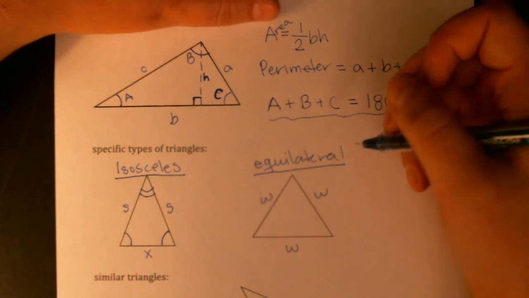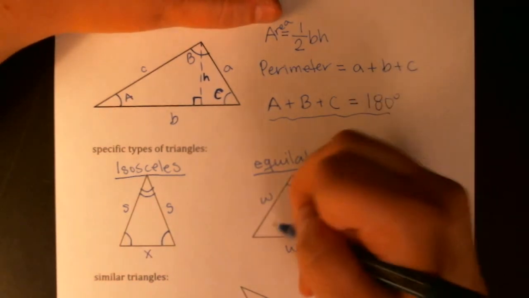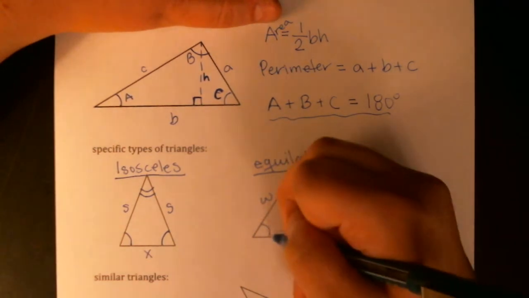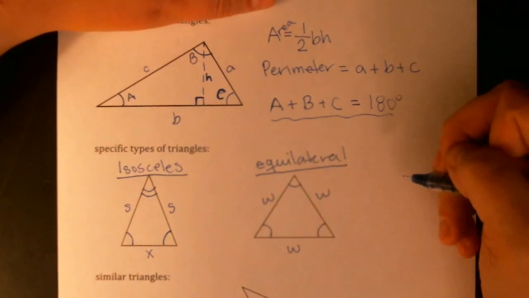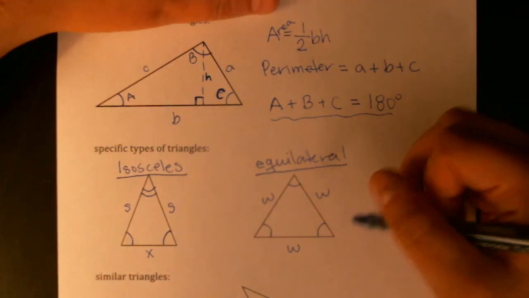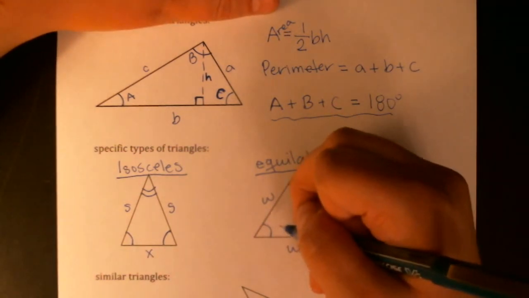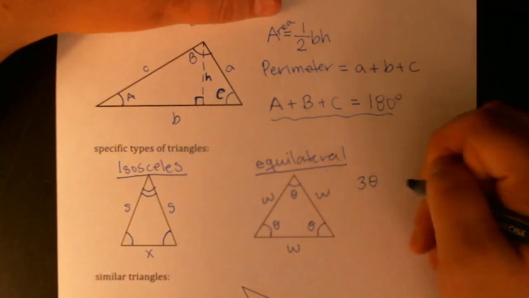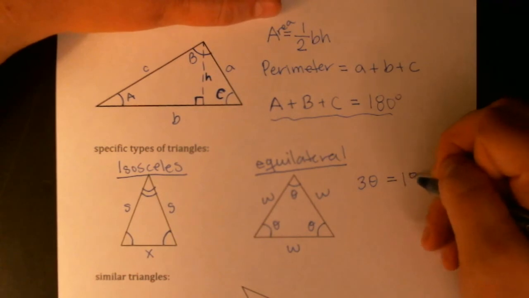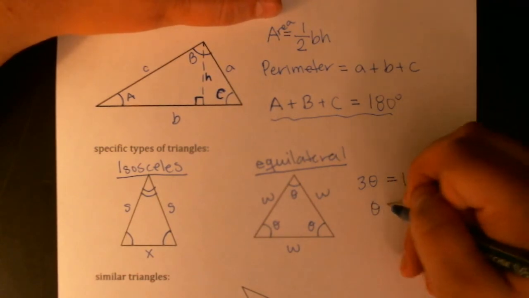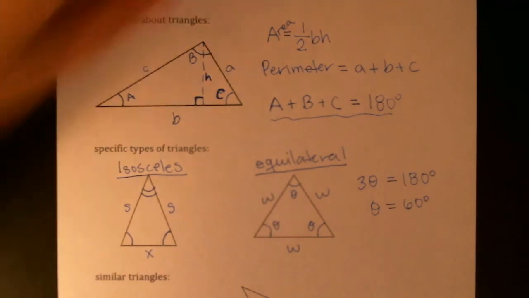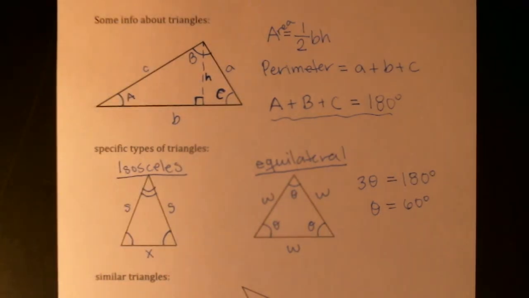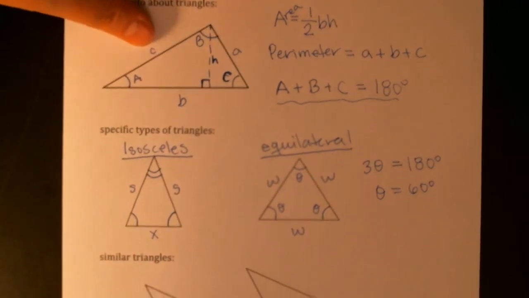And once again, we can say something about the angles. If all three sides are the same length, then all three angles will be the same, which actually allows us to go even further. If all three angles are the same, let's just call these thetas, then 3 theta, we just said the three angles have to add up to 180 degrees, which means theta is 60 degrees. So if you have an equilateral triangle, you know that the angles are all 60 degrees. That's a freebie. Okay, and then similar triangles.